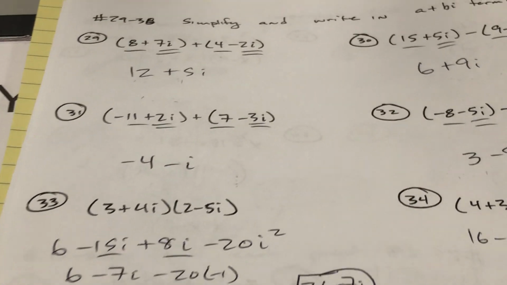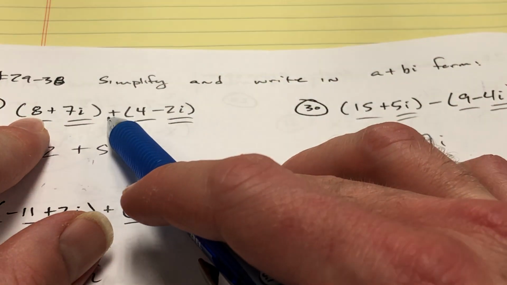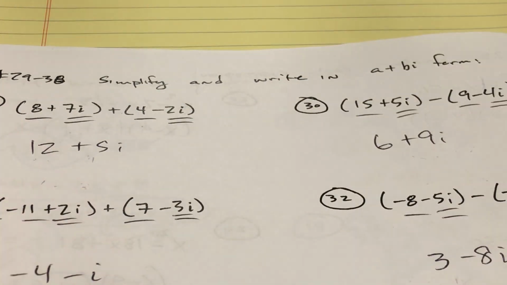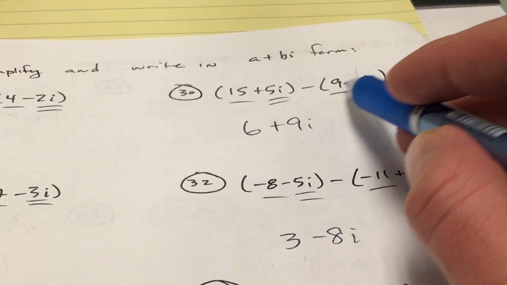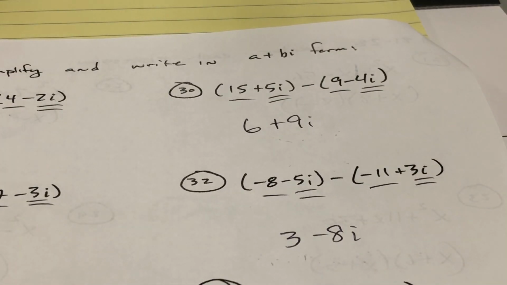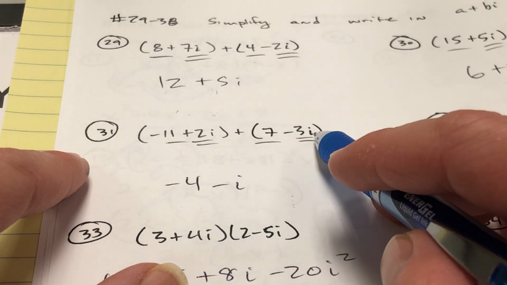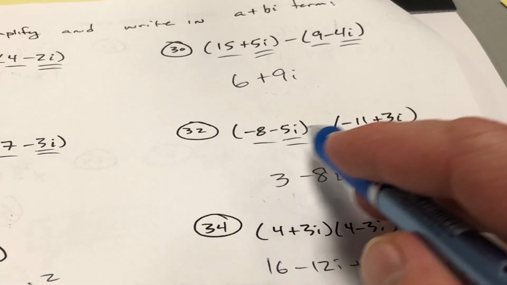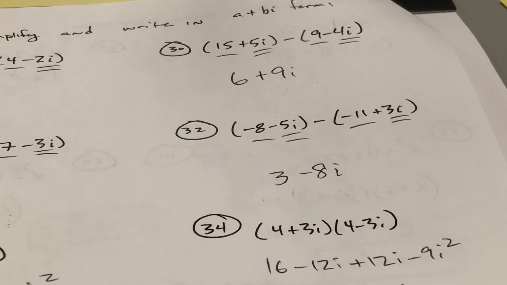Then we're going to write all our answers in a plus bi form, the real then the imaginary. So I'm just combining like terms. That says plus. 8 plus 4 is 12. 7 plus a negative 2 is 5 with the i's. 15 minus 9 is 6. 5 minus a negative 4 is positive 9i there. Again, these should be pretty quick and easy. Negative 11 plus 7 is a negative 4. 2i plus a negative 3i is minus i. You can put minus 1i, but minus i is great. Negative 8 minus a negative 11 is 3. Negative 5 minus 3 is a negative 8i.